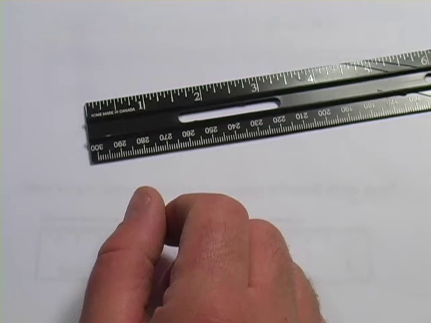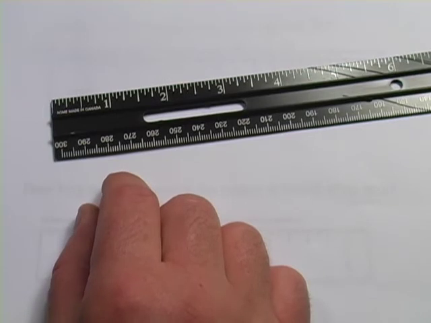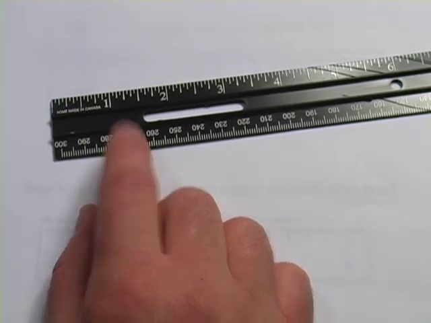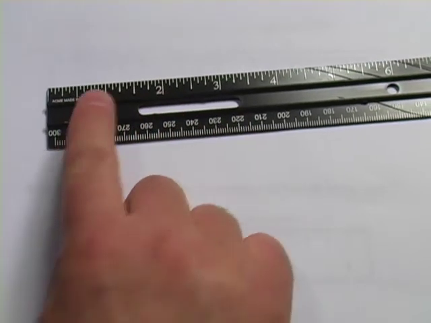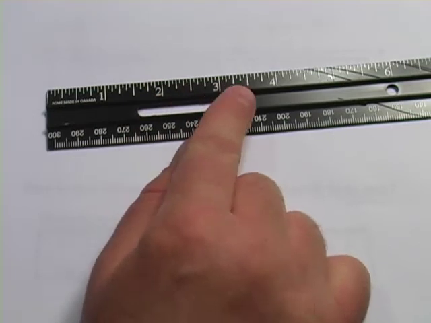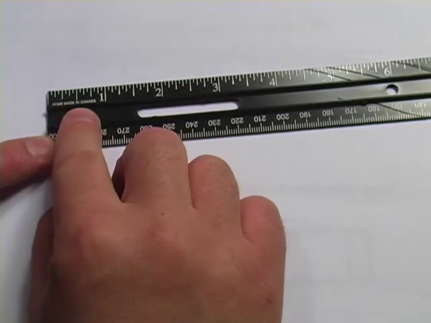Now we have some problems that have to do with the inch ruler. The rest of the world uses centimeters, but we're still using inches here in the United States, so we need to know how to measure in those. When you see the number, that's a whole inch, so there's 1 inch, 2 inches, 3 inches, etc. Where people get confused is exactly what all these little marks are.